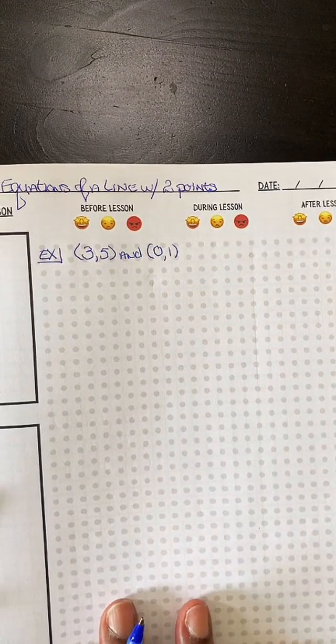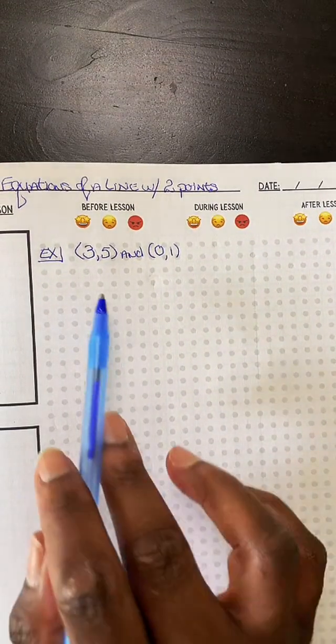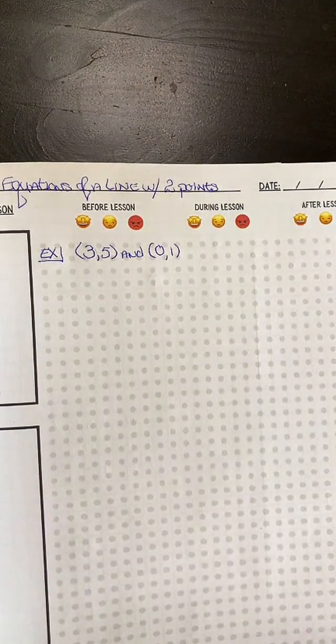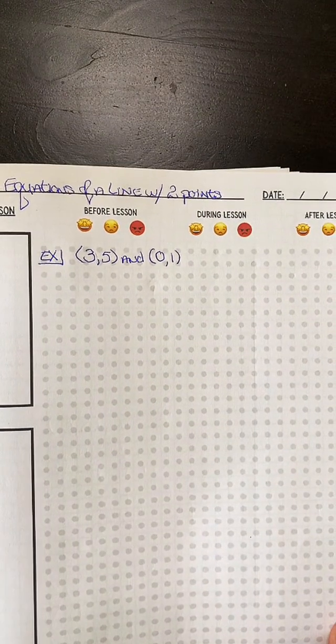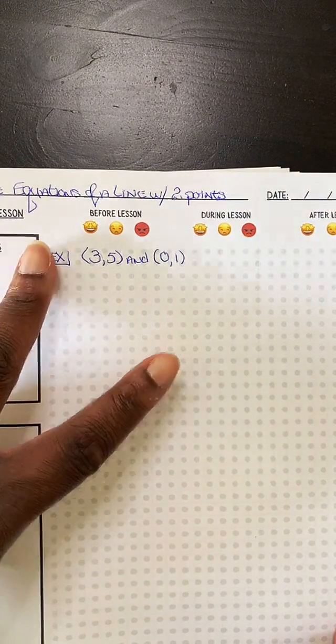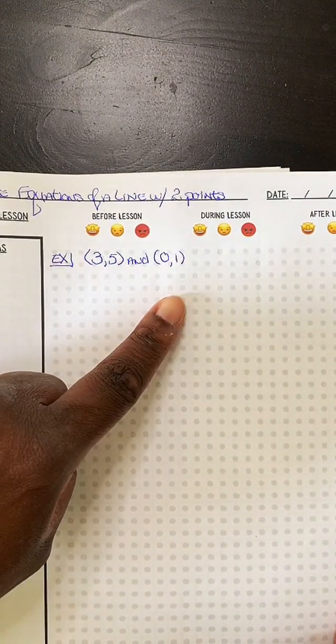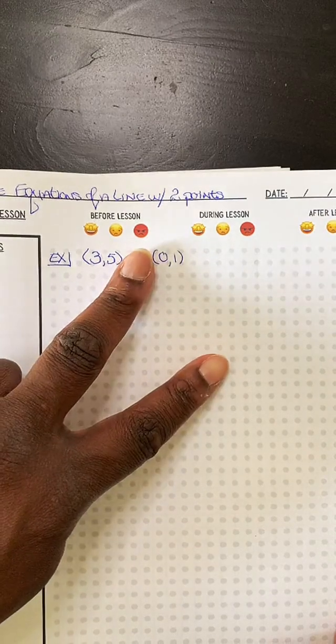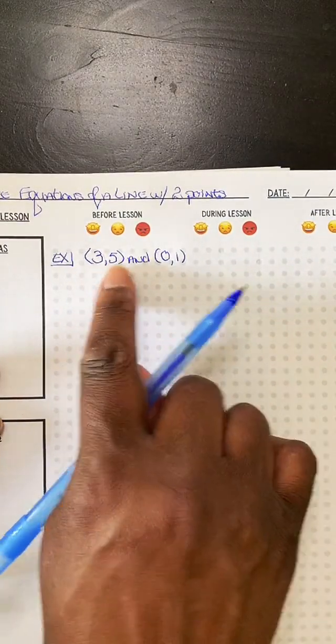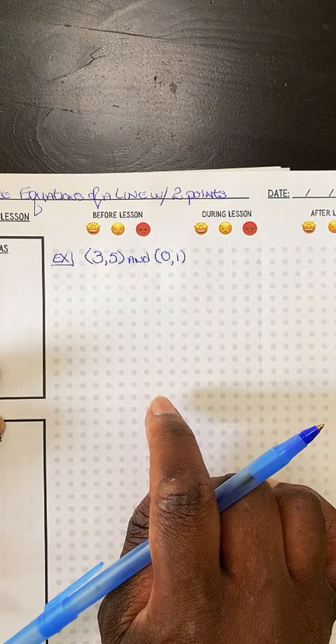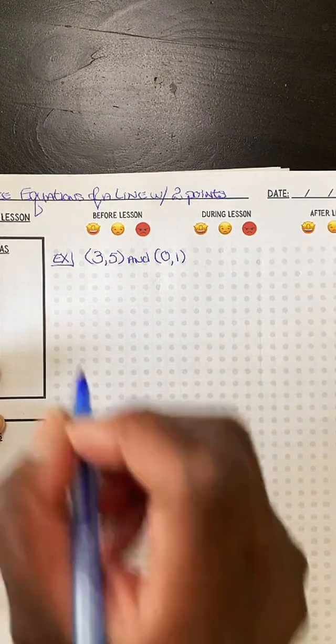Okay. So now, if they're giving me 2 ordered pairs, that's telling me in order for me to find the equation of the line, I need 2 things. I need a y-intercept and I need slope. So when they give me 2 points, right away, I know I need to look for my slope.